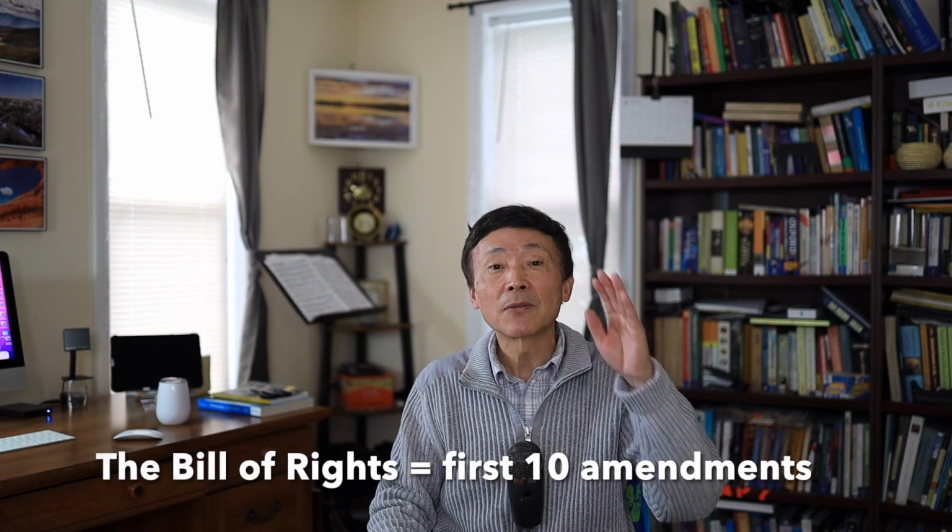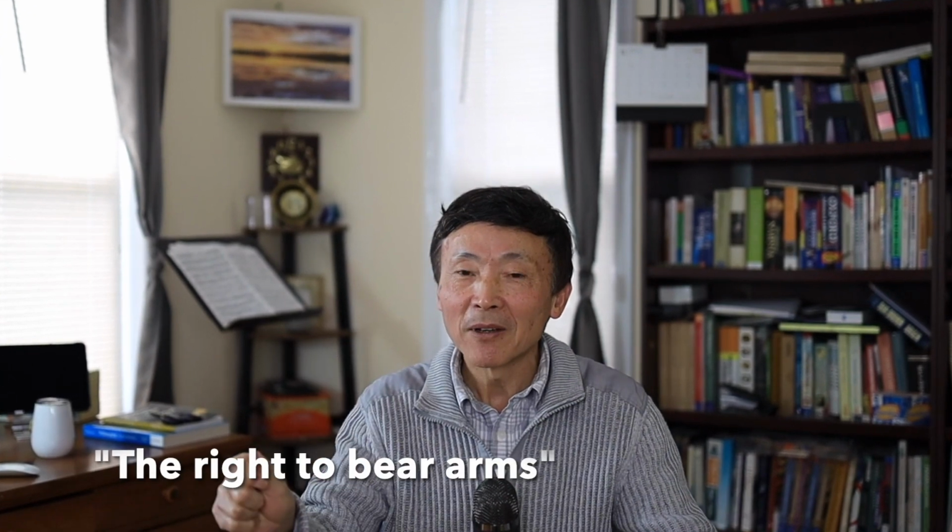But not everyone knows that it is one of the rights protected by the Constitution, more specifically by the so-called Bill of Rights, which is the first 10 amendments to the Constitution. Another right, which is notorious for some people, protected by the Constitution, is the right to bear arms. There is no other country where it is easier to buy a gun than America.